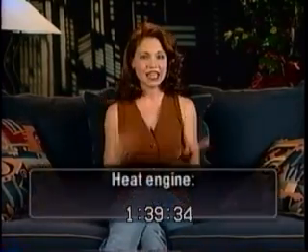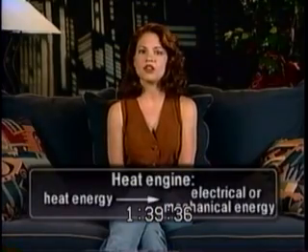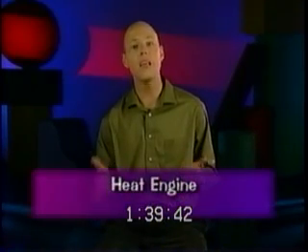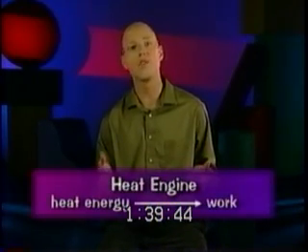In the modern world, we're obsessed with energy. We need energy to power everything from our televisions to our blenders to our intricate mind control devices. That's why we're always looking for ways to obtain more and more electrical and mechanical energy. A heat engine is a device that turns heat energy into electrical energy or mechanical energy. Another way to look at this is to say that a heat engine turns heat energy into work.